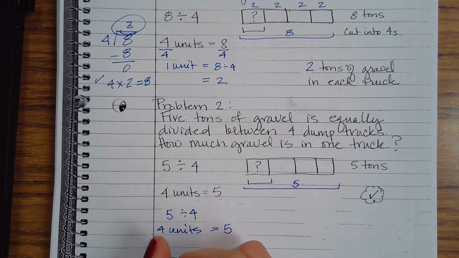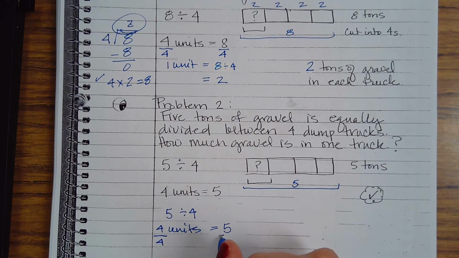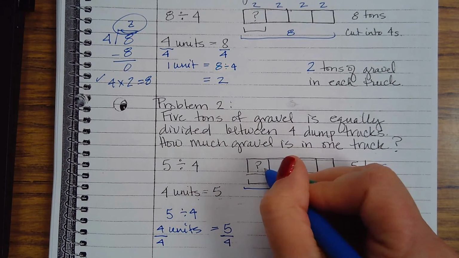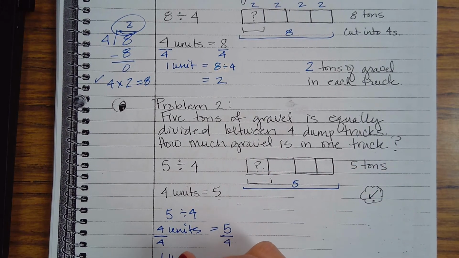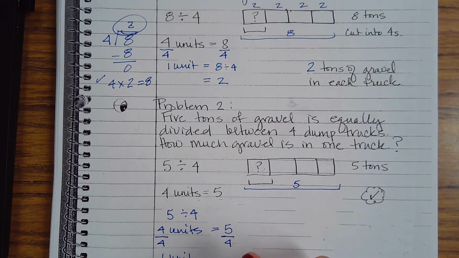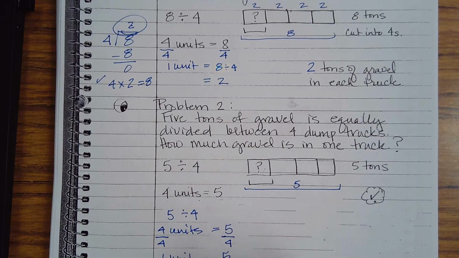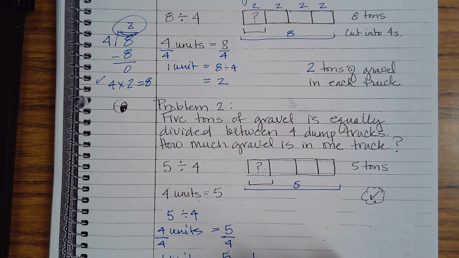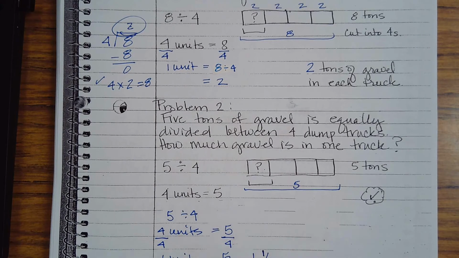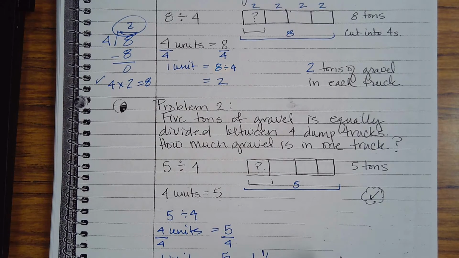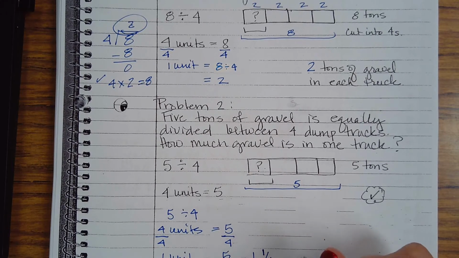So we're going to isolate and take that down to 1 unit because that's what we're actually trying to solve for. 1 unit is equal to 5 fourths. And what does that equal? It's equal to 1 and 1/4, right? So each dump truck held 1 1/4 tons of gravel.